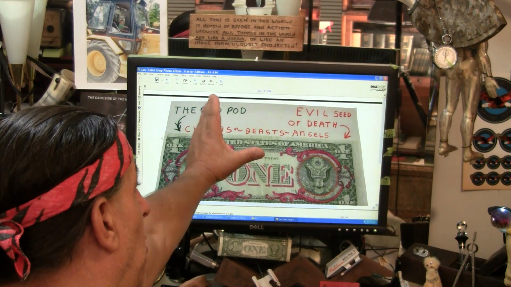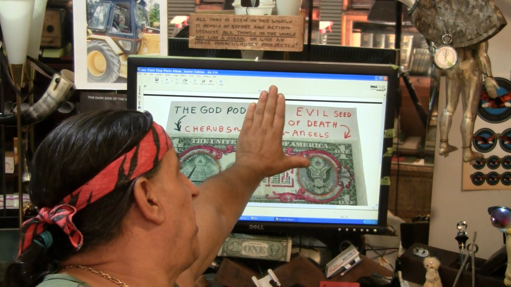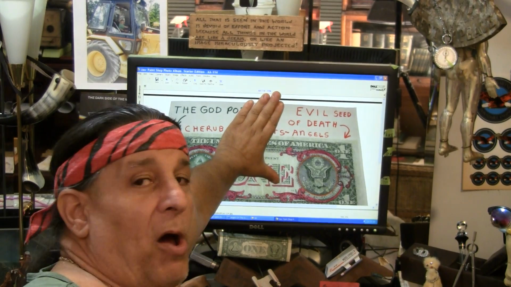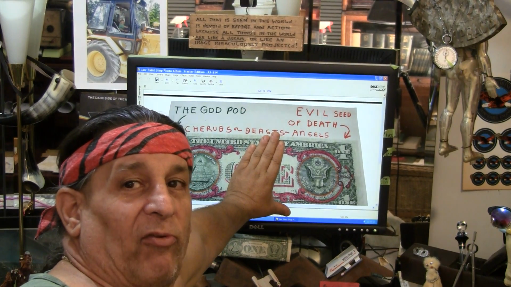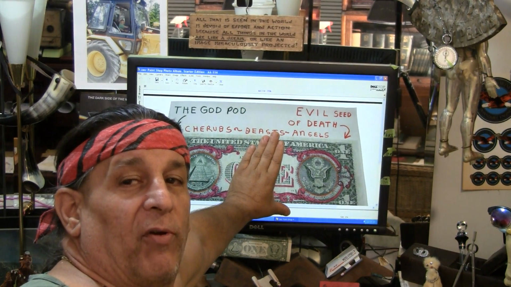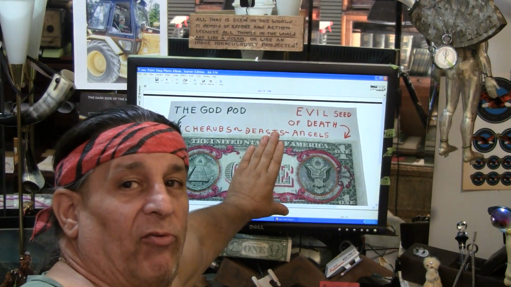Seed of Death, which I have interpreted as the seed pod or the compass that sits upon the reverse of the $1 bill on the right hand side.